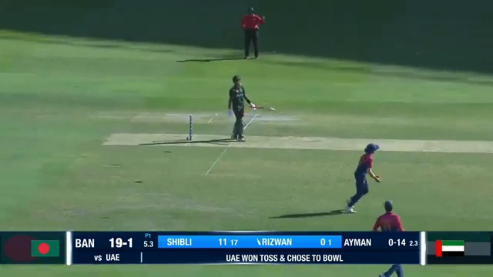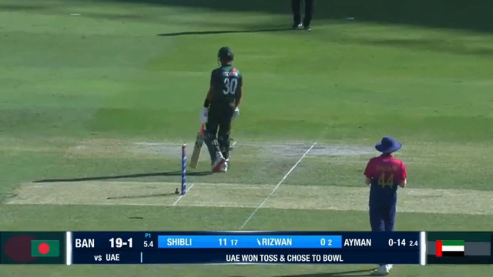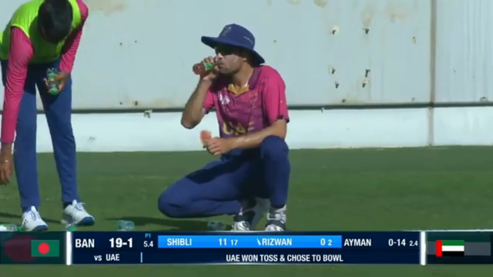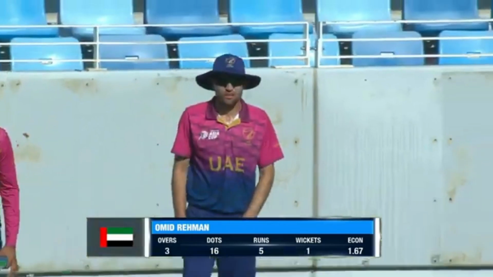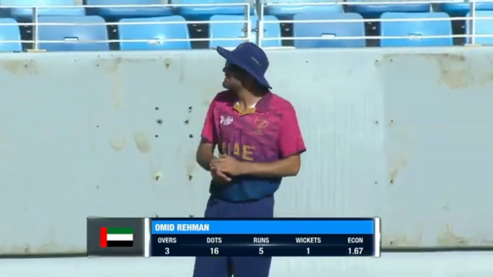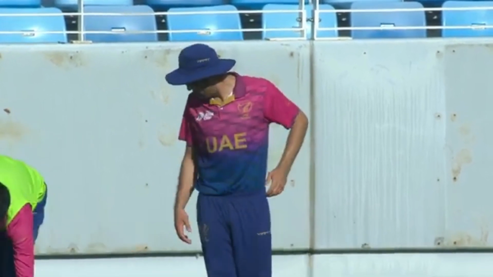It allows it to come back a tad wide. That's why the comfort in negotiating that delivery. Didn't sort of nip back. Mohammad Rahman, 3 overs, 5 runs and a wicket. How good can it get? It's exploited the conditions wonderfully well so far.